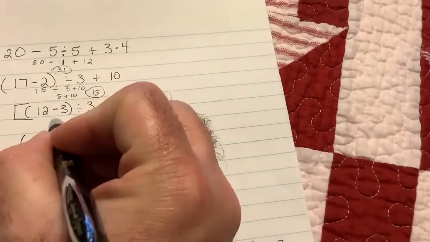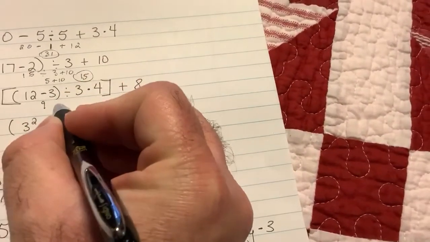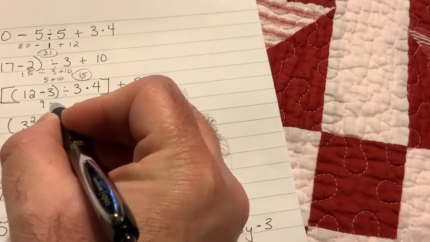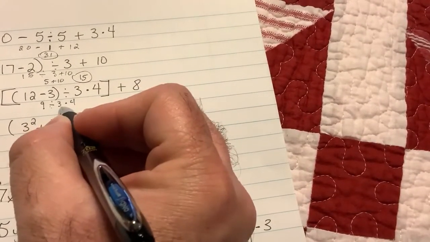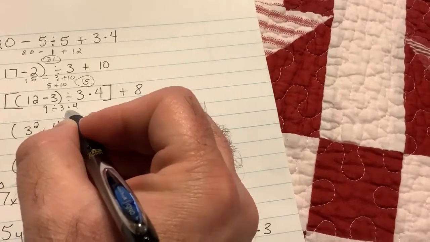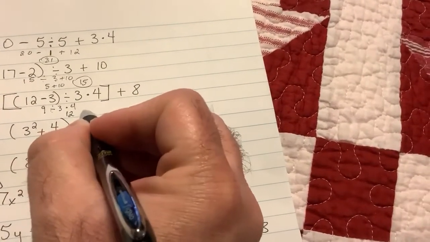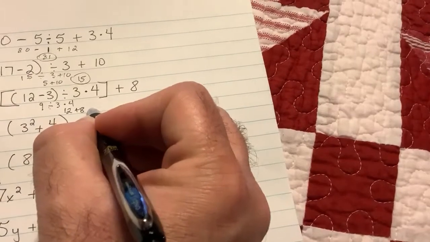So we do the 12 minus 3 is 9. So 9 divided by 3 times 4. Now you can just go left to right. 9 divided by 3 is 3, times 4 is 12. And then the last thing you're going to do is add 8, which makes it 20.